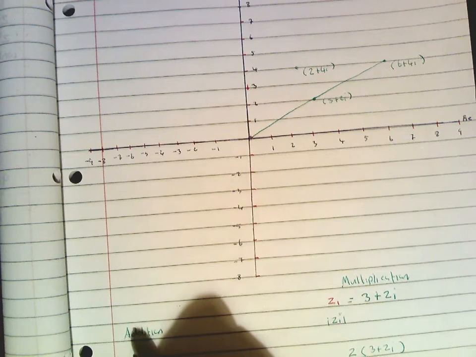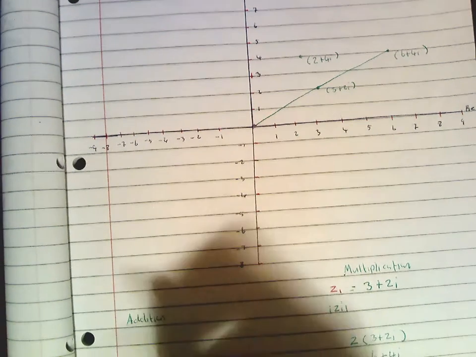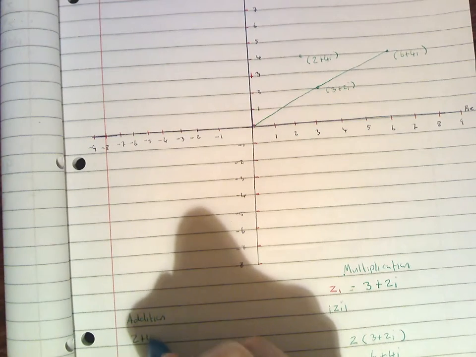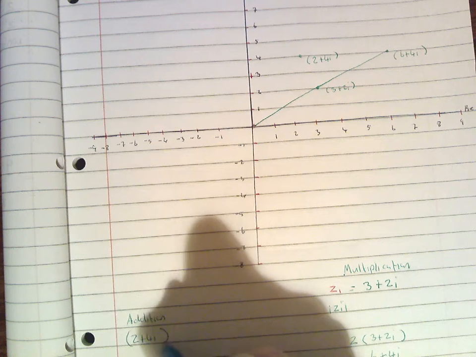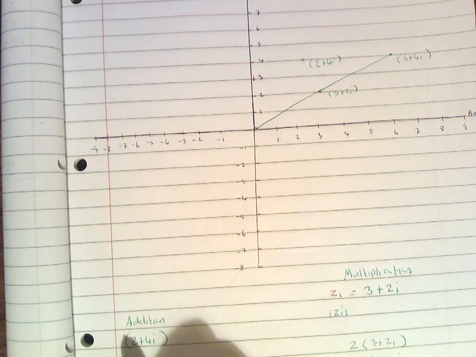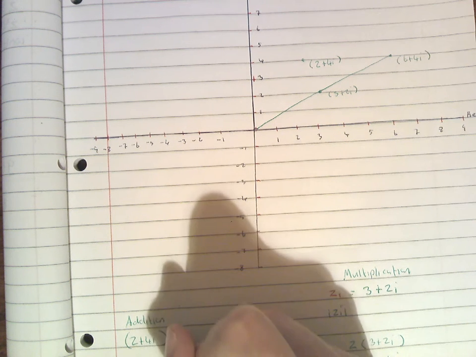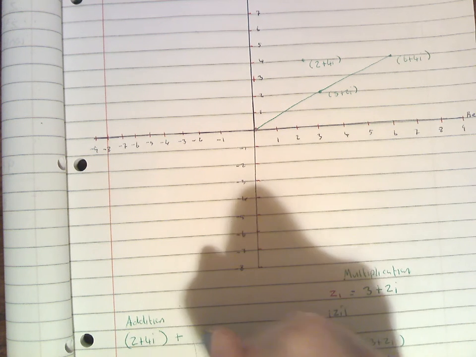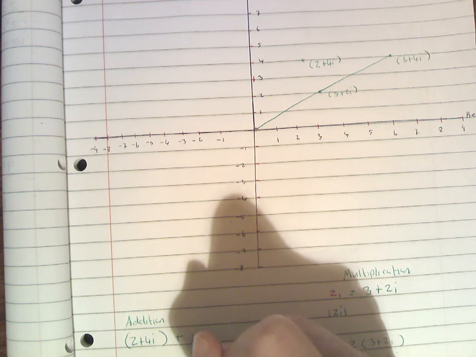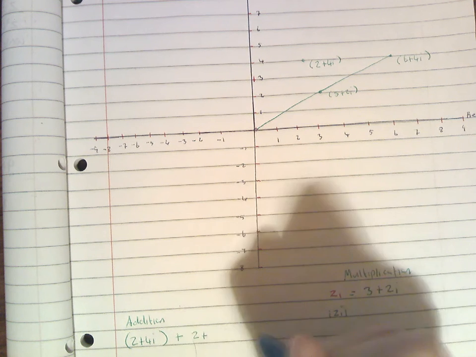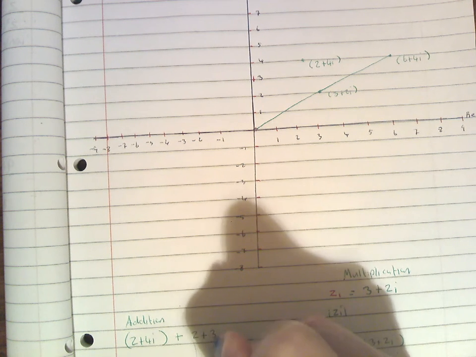So what happens with addition? Let's say I have the complex number 2 plus 4i, so that's our complex number there. And let's say I was to add the complex number 2 plus 3i.